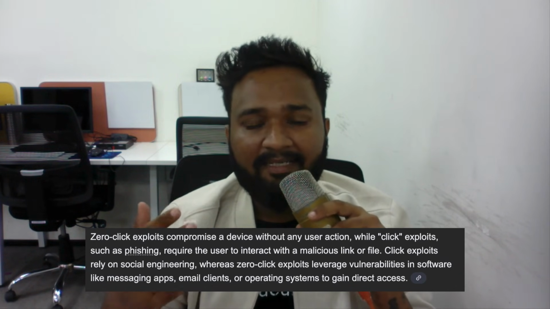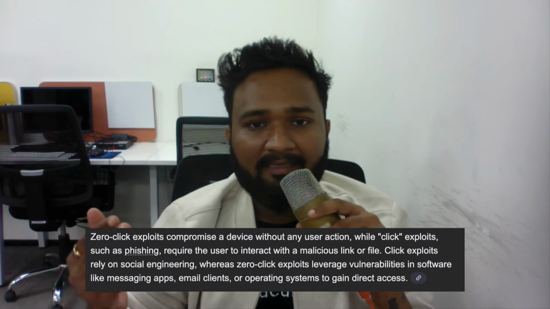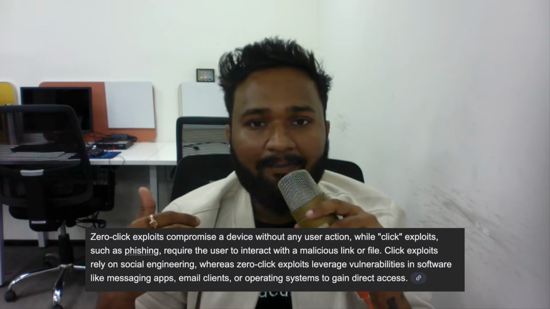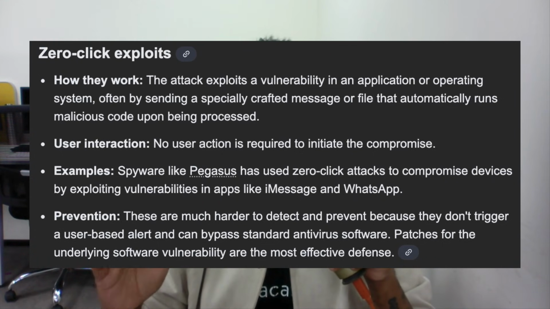So just imagine your phone is just available and someone just calls you or sends you a message or a notification from an app, and that app has some vulnerability which is not yet disclosed, and that's the reason the hackers get access to your system and complete access. So this is how zero click works. And for zero click, human interaction is not required.